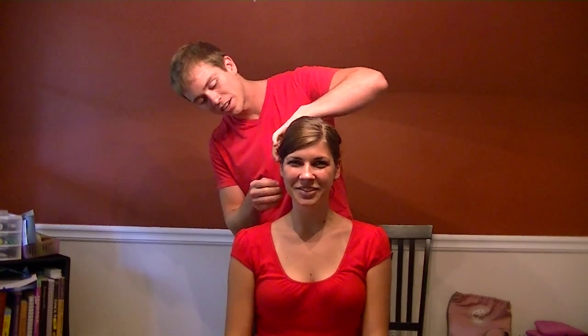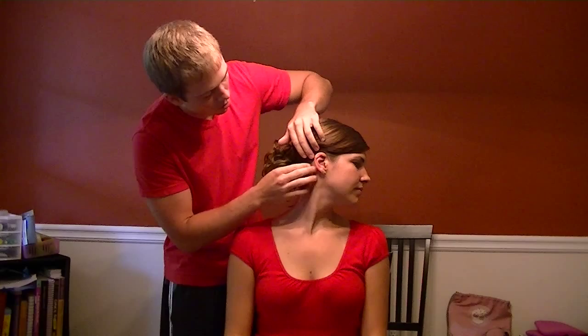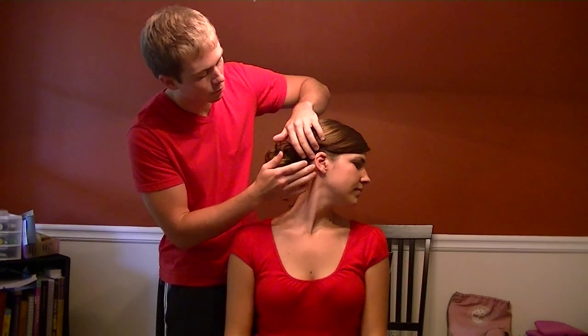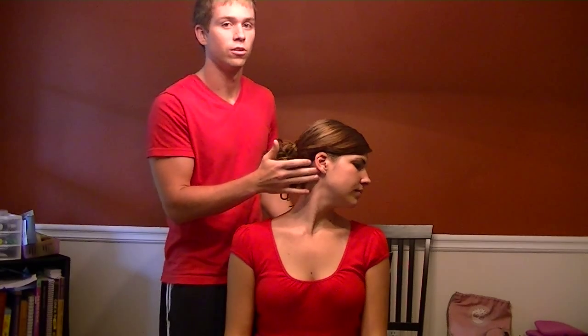And then next we look for any Battle's sign, which would be, go ahead and turn your head here. It'll show up on the mastoid, and this is again where you can touch during the inspection exam. It'll be bruising of the mastoid, and that's the Battle's sign. We'll next look for de Musset's, and she doesn't have de Musset's, which would be a bobbing of the head in coordination with her pulse.